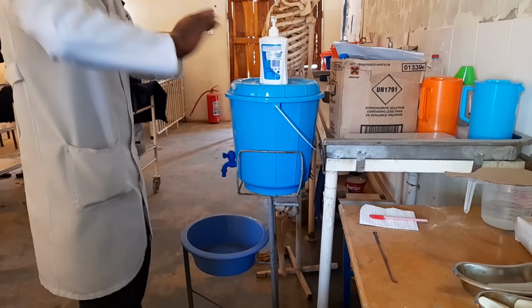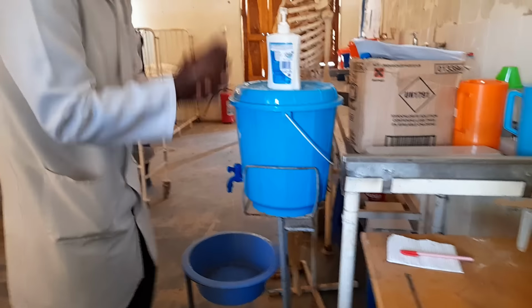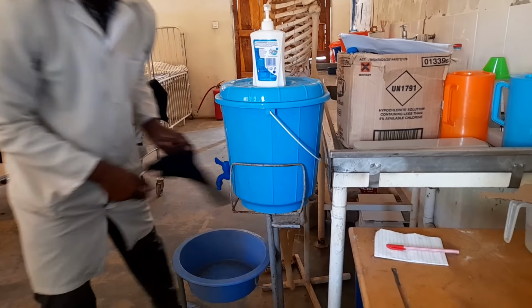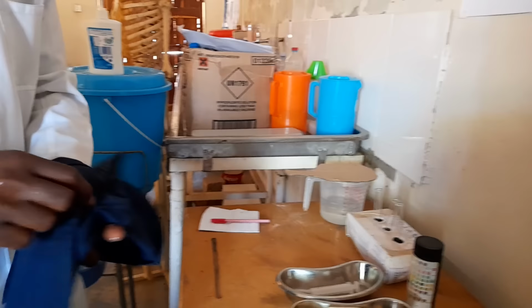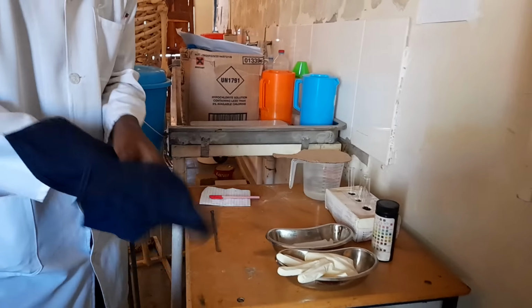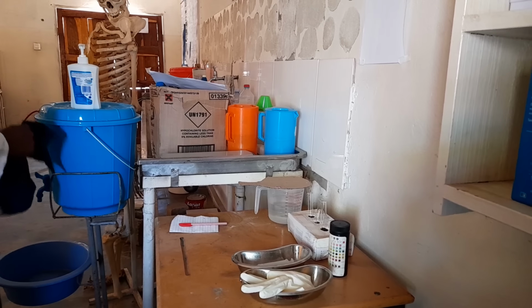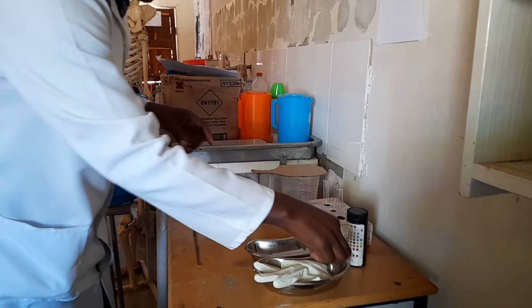So you get soap, 1, 2, 1, 2, like that. Then you rinse. After that, you dry your hands. So you can don gloves.